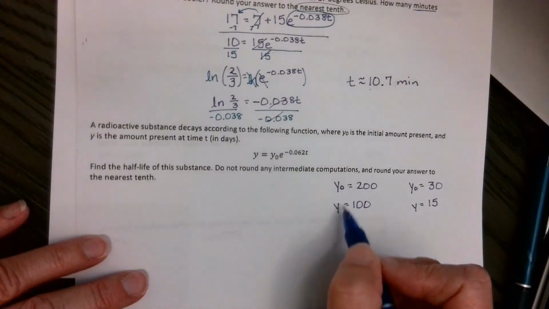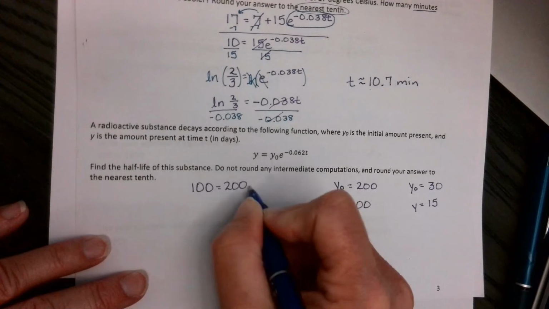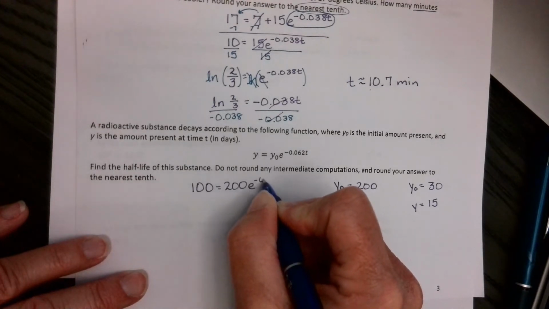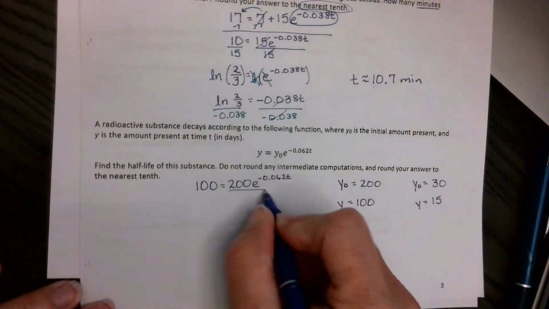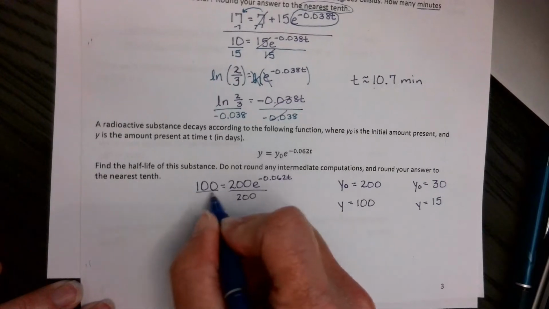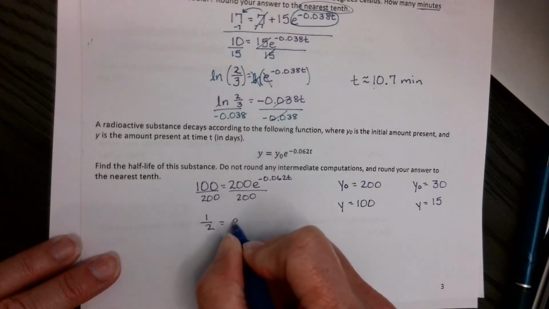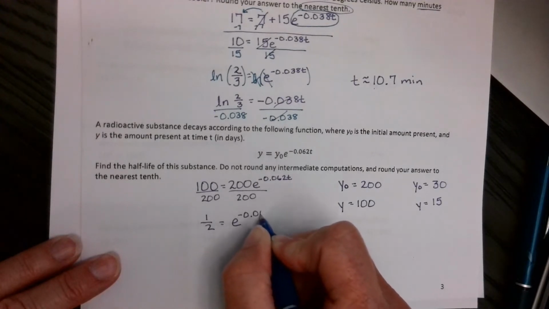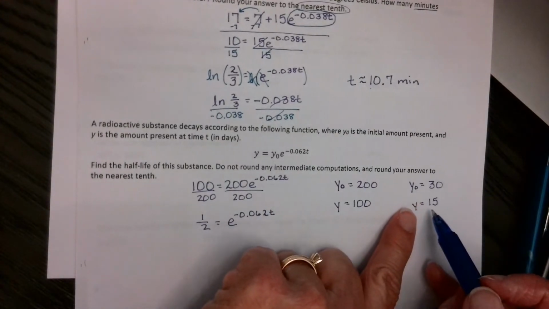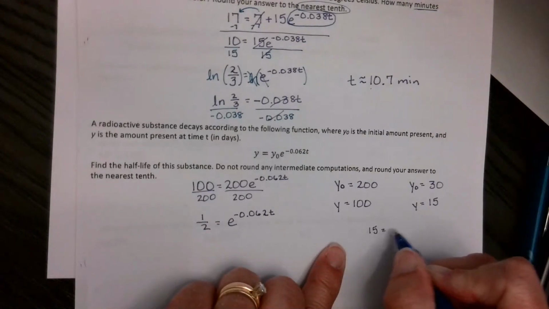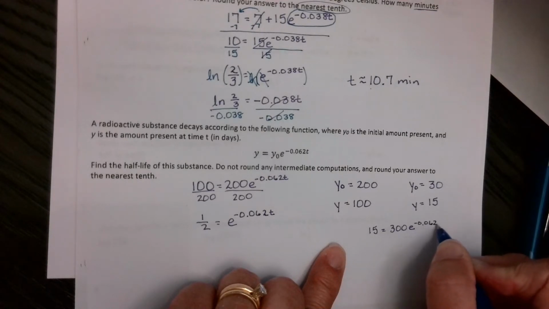I'm going to use this 100 and 200, so you would have 100 equals 200 e to the negative 0.062t. What we're going to do is divide both sides by 200 because you've got to get that e by itself. And this reduces to 1/2. This is why it doesn't matter, because had you used these two, you would have had 15 equals 30 e to the negative 0.062t.